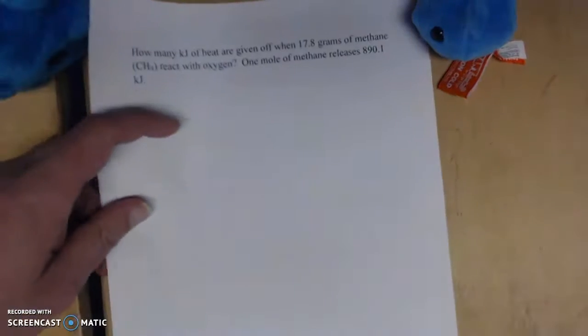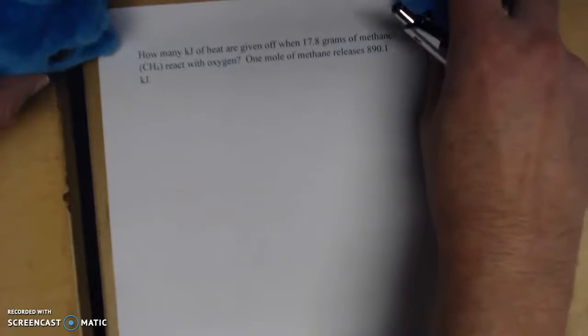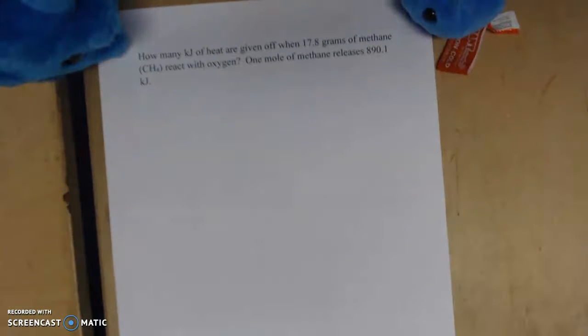So this one, we're trying to find the amount of heat. Okay, so here we have methane reacting with oxygen, and it gives off energy, gives off heat energy. Okay, so it's an exothermic reaction. The first reaction we saw with sodium carbonate was an endothermic reaction.